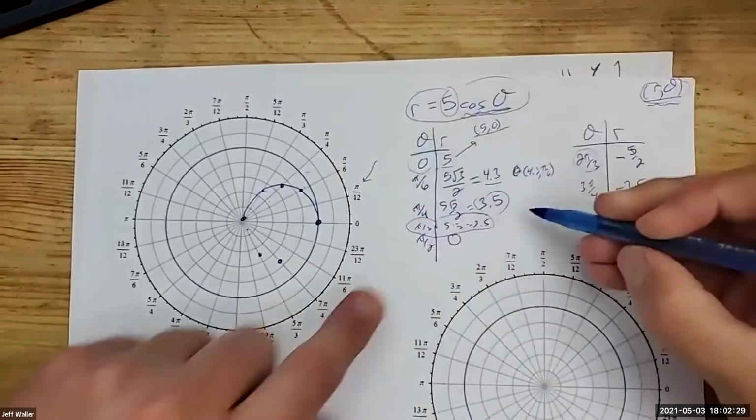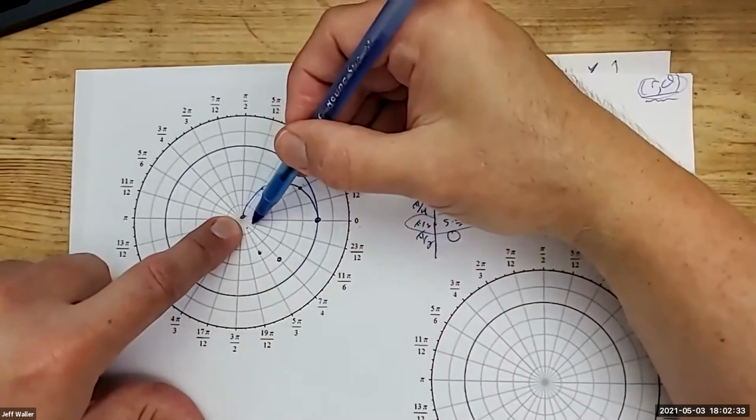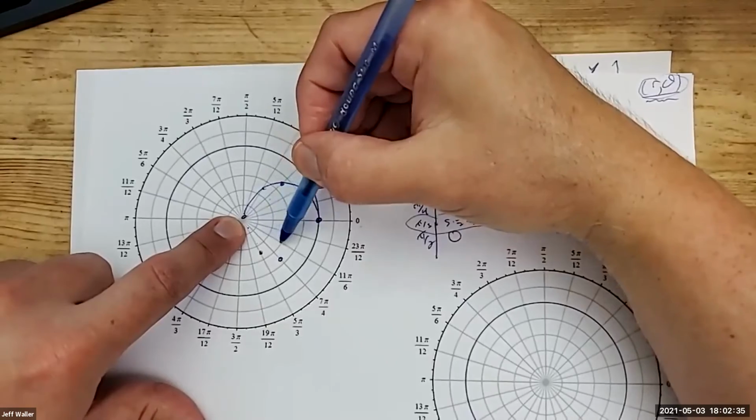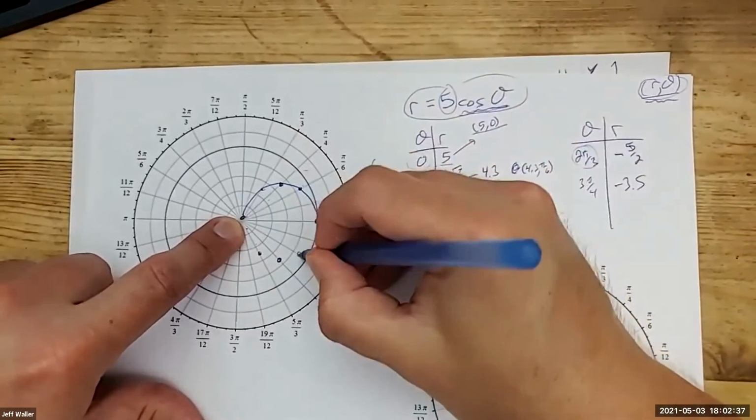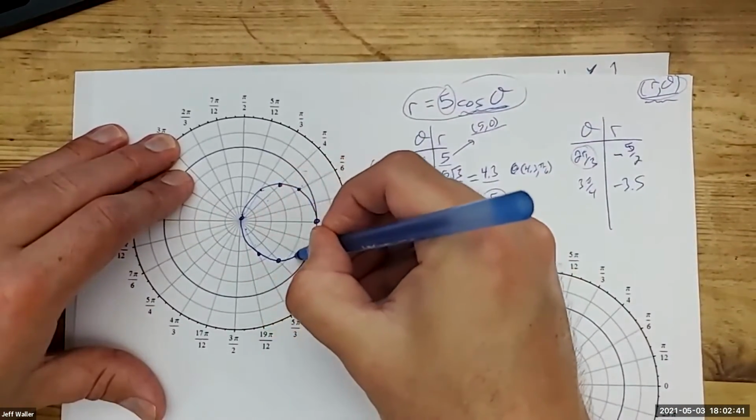And then pi over 6, it's going to go 4.3. 1, 2, 3, 4.3. And then, of course, it's going to come back to here. So there it is. There's our circle.